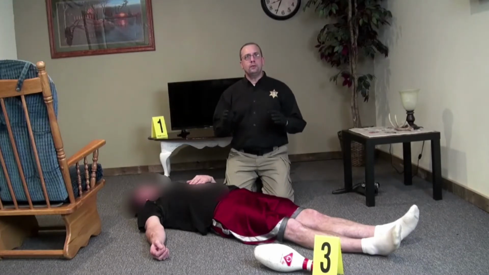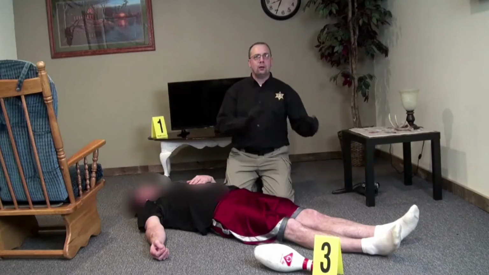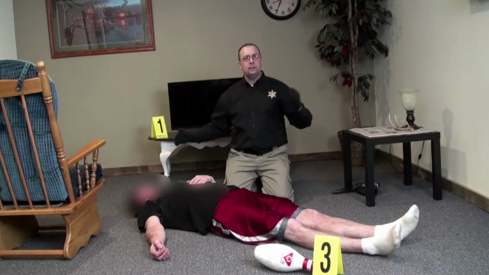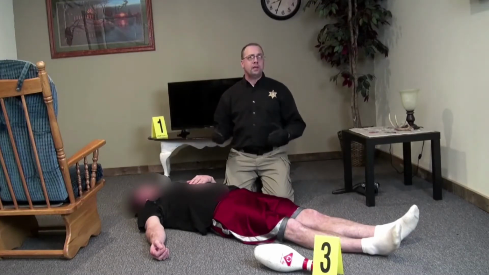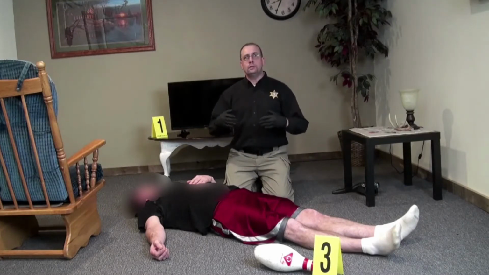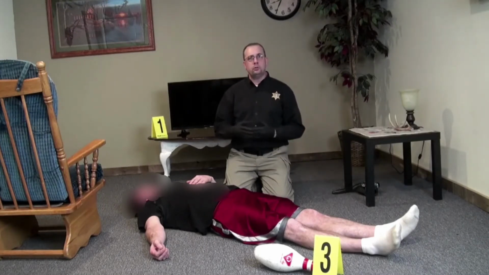So we're going to go through this step by step, and I'm going to show you how to document, how to photograph, and how to look at the body from head to heel. Now, it is important that you do the exam from head to heel and that you do it the same every time. That way you don't miss something or you don't do it differently and cause confusion later on. So first thing you want to do is start with the head.